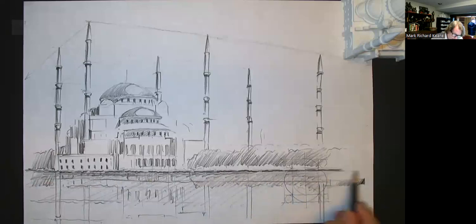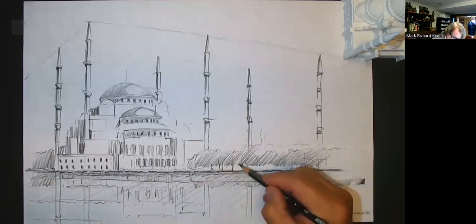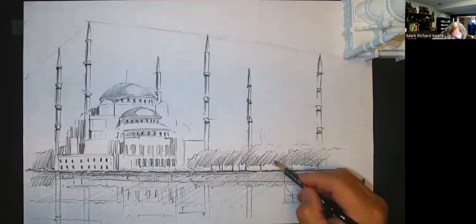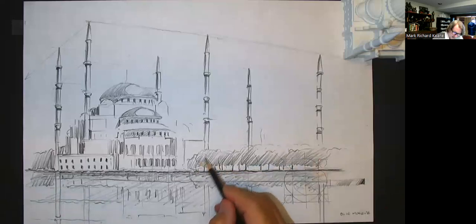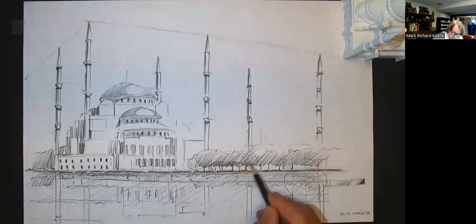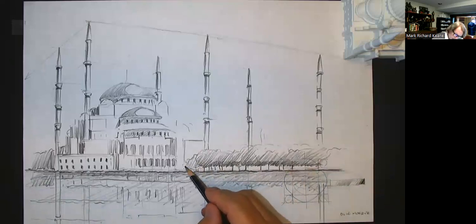So we'll drop these down and show some structure for the trees along the area next to the courtyard. And we'll drop a value at the base of those trees. So we'll see there's differentiation between the foliage of the trees and the brilliant stone of the Blue Mosque courtyard. And that'll go right up to the edge.